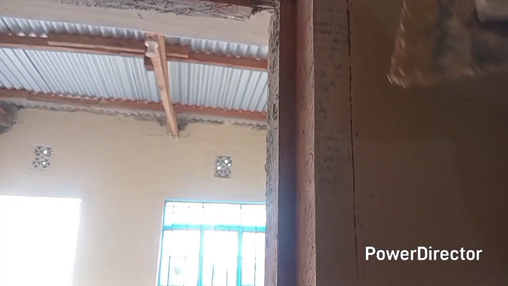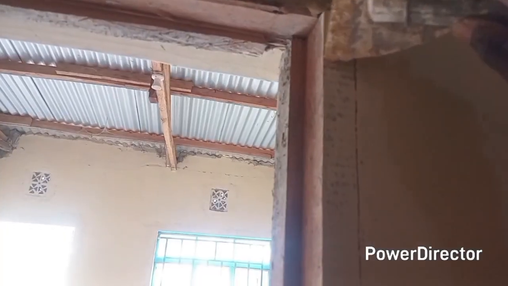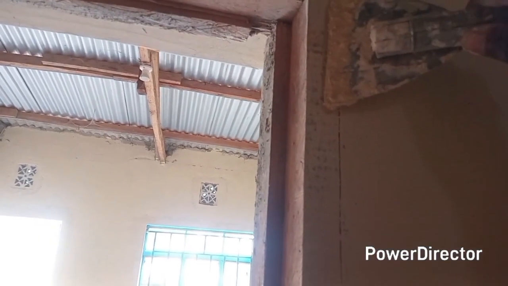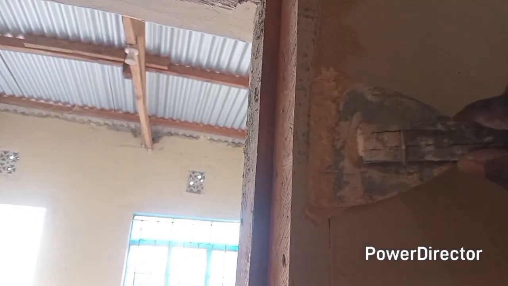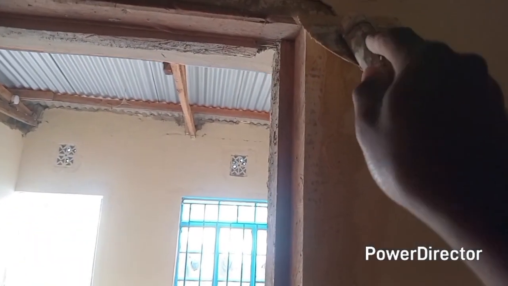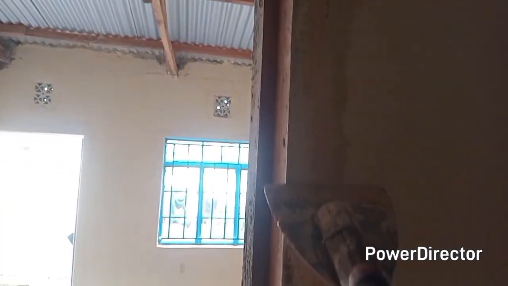As for this gap, which is between the frame and the wall, the filling is just done like that. And then we wipe the excess just like this. You cannot paint and then have these gaps at the end of painting. It won't be that pleasant. You have to fill it like this one, and then you sandpaper, then you paint.